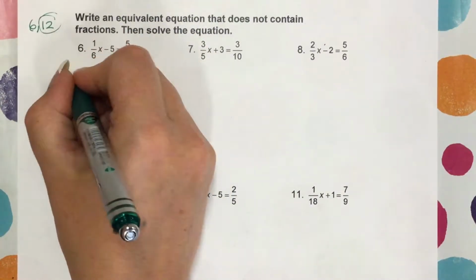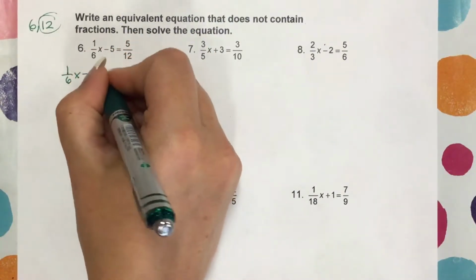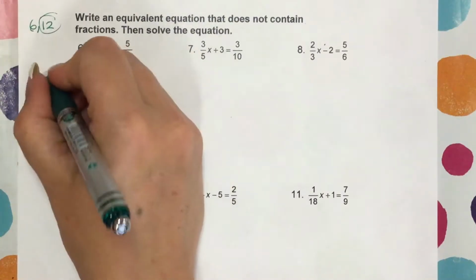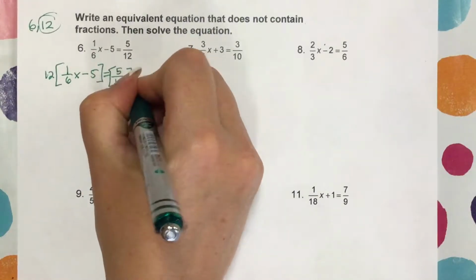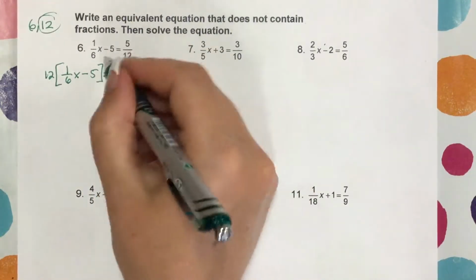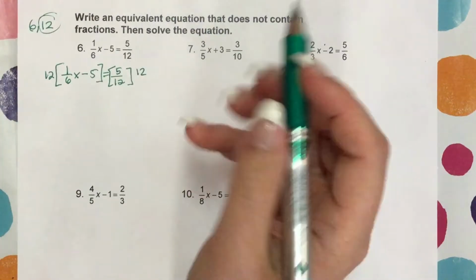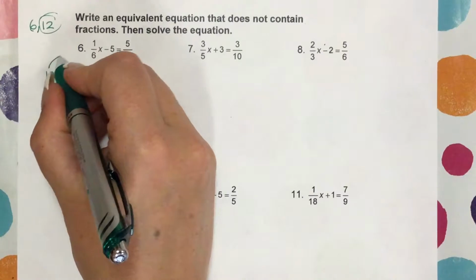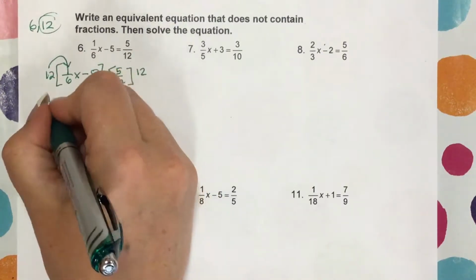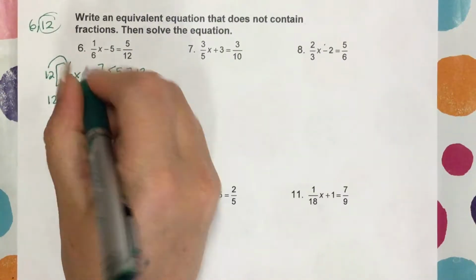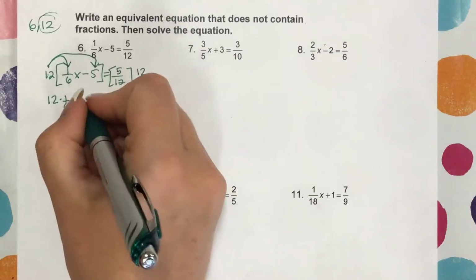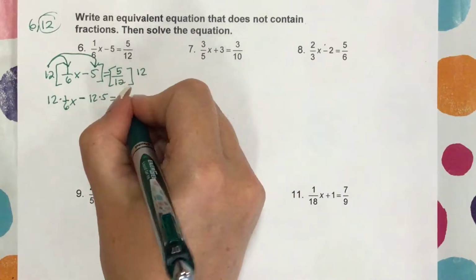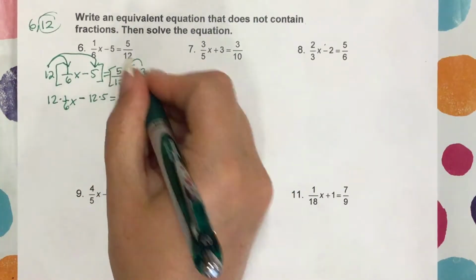So first I'm going to rewrite this problem. And then I'm going to multiply this side of the equation by 12 to get rid of the fractions. It's just a really nifty trick to get rid of all the fractions. You can solve it with the fractions in it, but sometimes this can be easier. So now I'm going to use the distributive property and multiply the 12 by 1/6, so 12 times 1/6x. And then minus 12 times 5 equals 5/12 times 12.